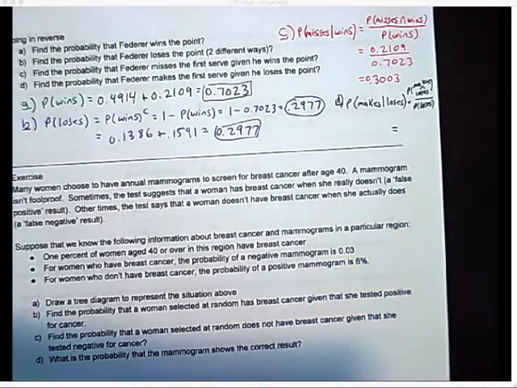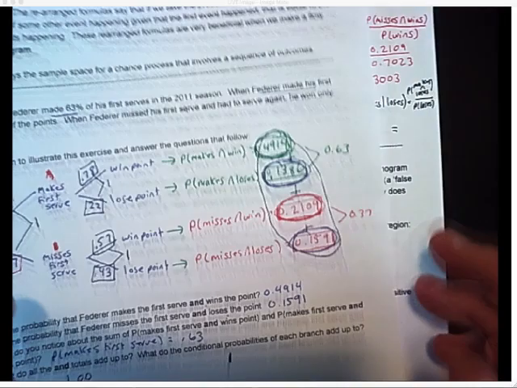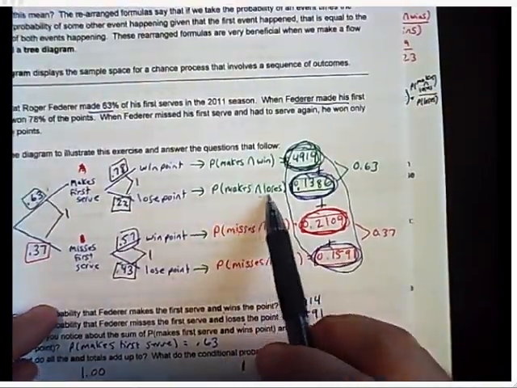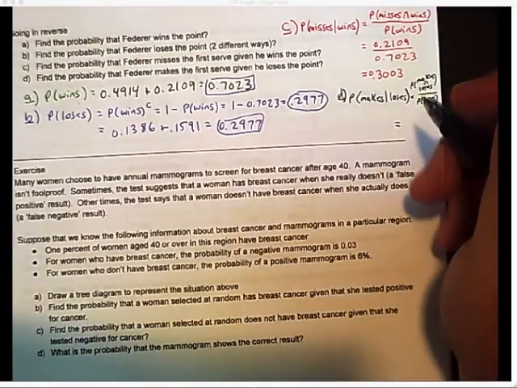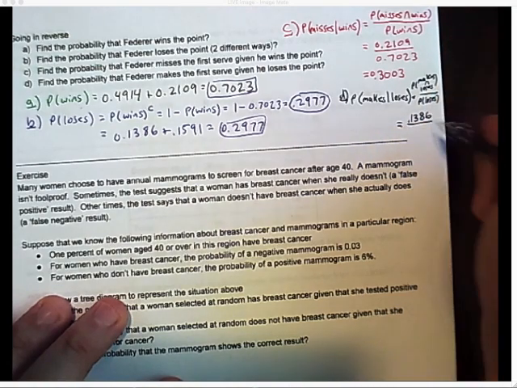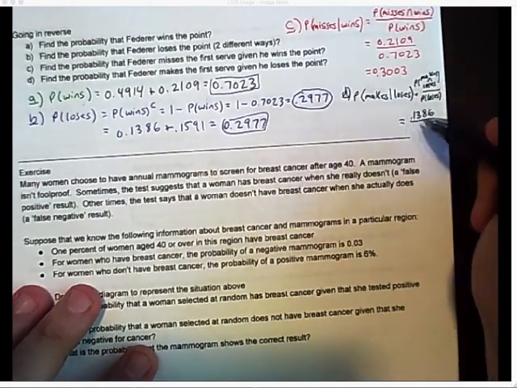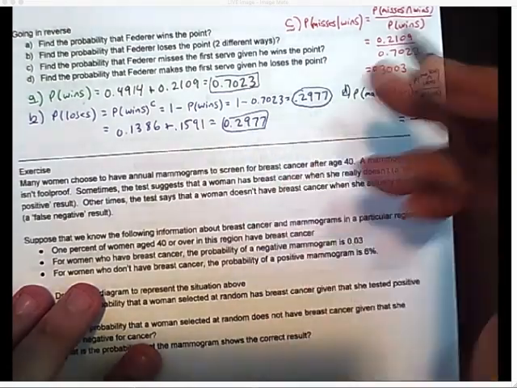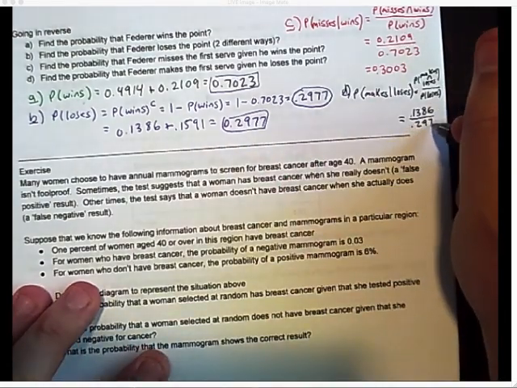Okay. So let's find makes and loses. Makes and loses here, that's 0.1386. All right, over the probability that he loses, we said that was 0.2977.